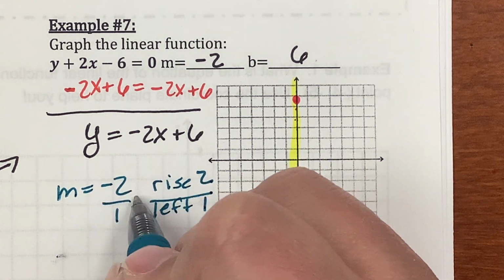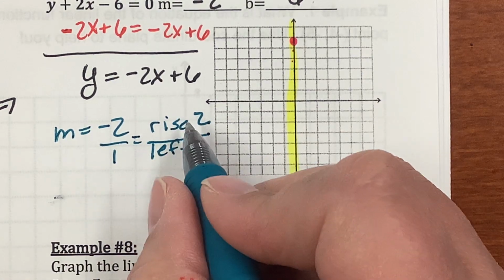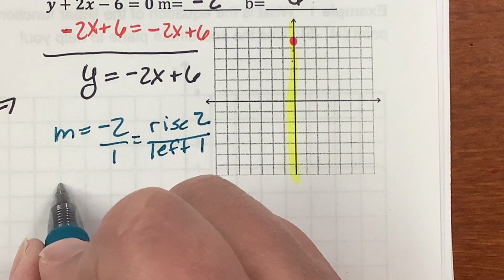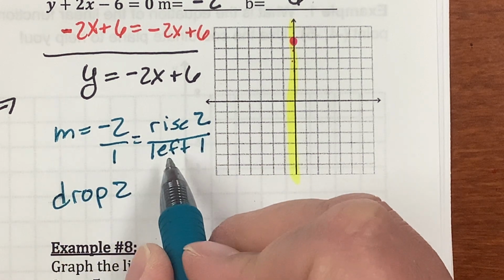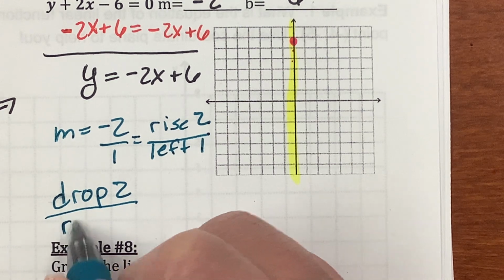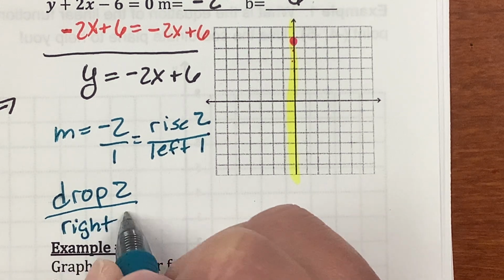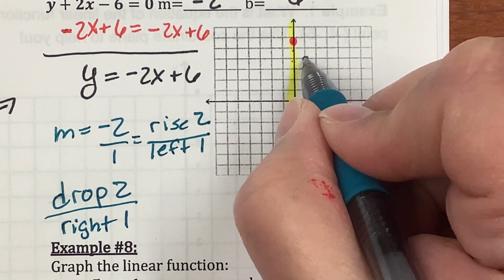But I can't do that here. So I'm going to do the opposite of both of these. The opposite of rise is drop 2. The opposite of left 1 is right 1.